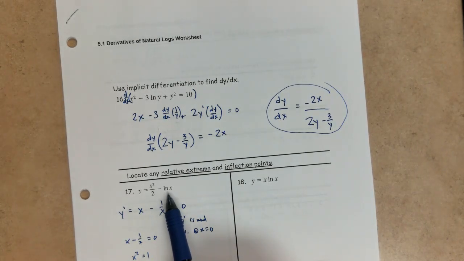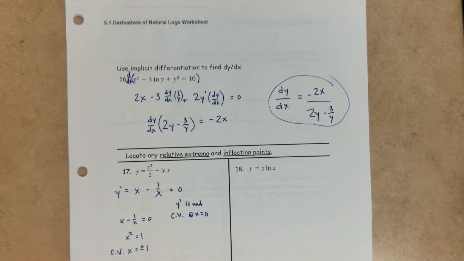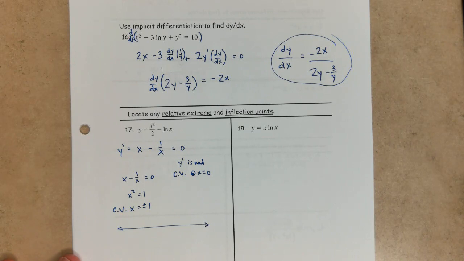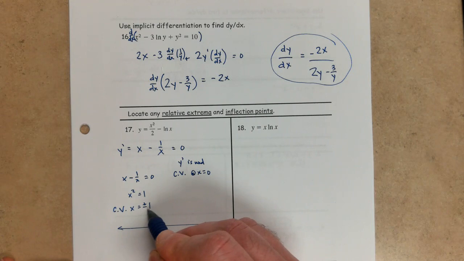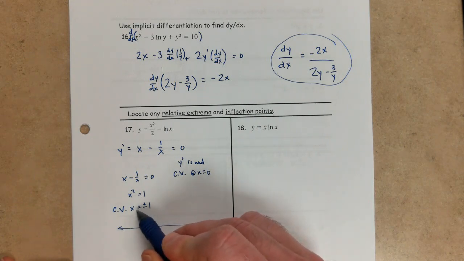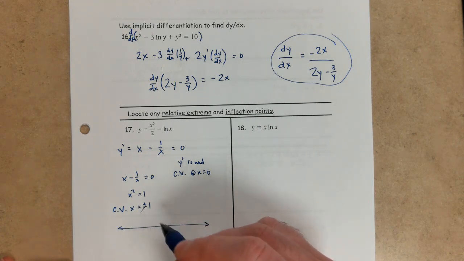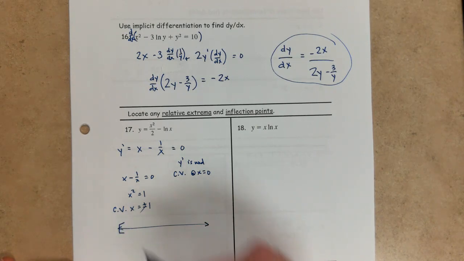We know that with natural log of x, we're limited on our number line. So if you think about it, do we have to consider the -1? No. So let's just get rid of the -1, because we need to focus on the domain, which is just going to be 0 to infinity.